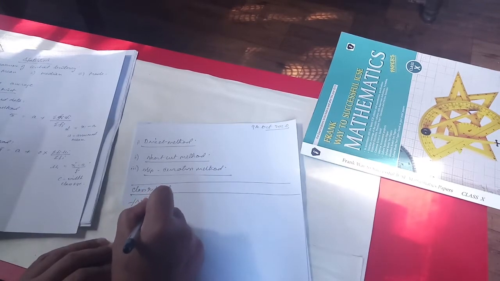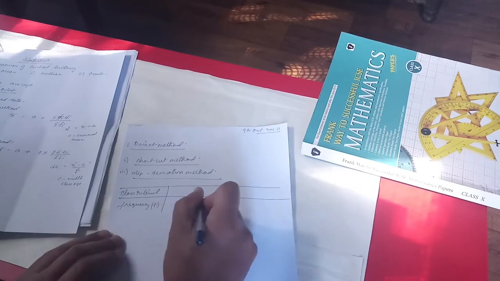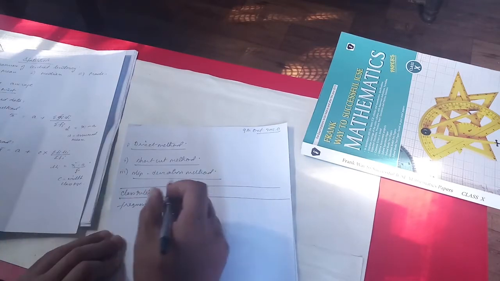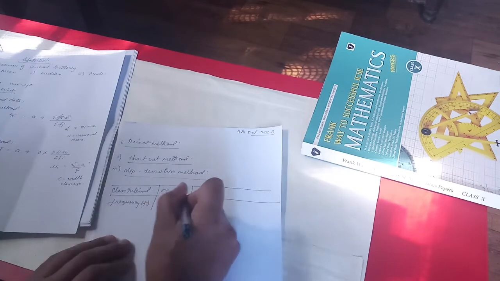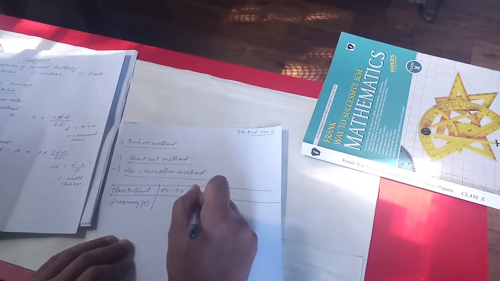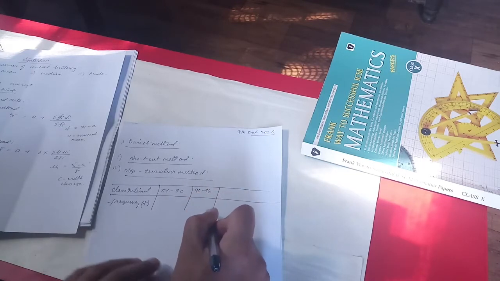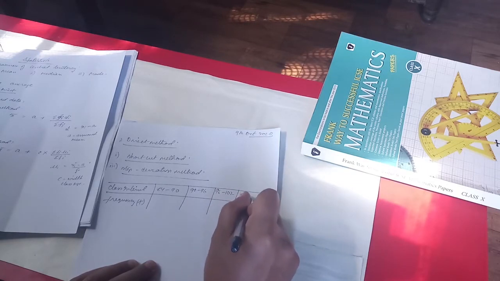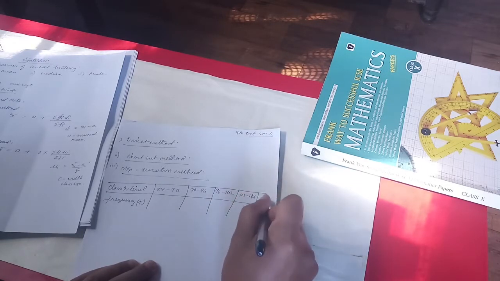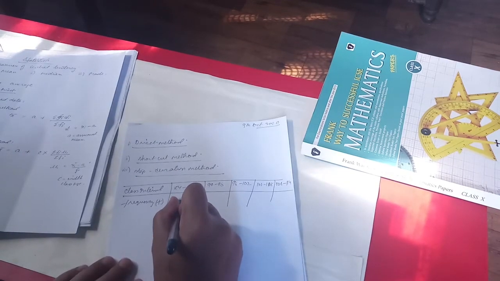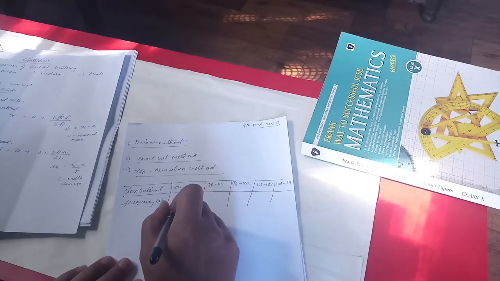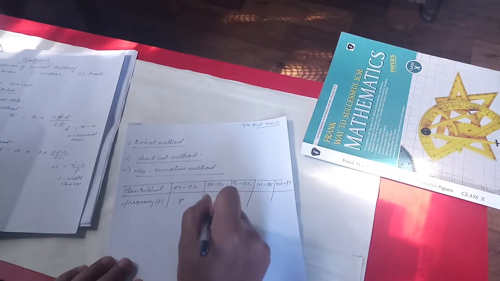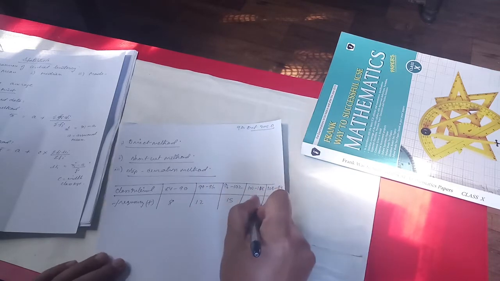Then you have a frequency here. Frequency is the number of times it is repeating. So we have 84 to 90, then 90 to 96, then 96 to 102, then 102 to 108, and finally 108 to 114. Then you have the class mark. The frequencies are already given to you: 8, 12, 15, 10 and 5.